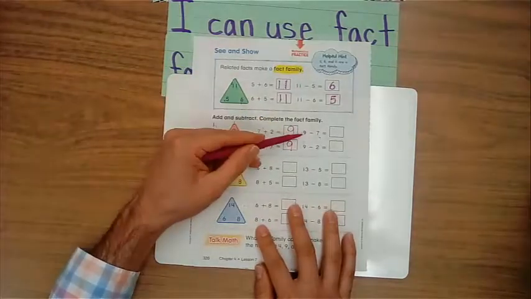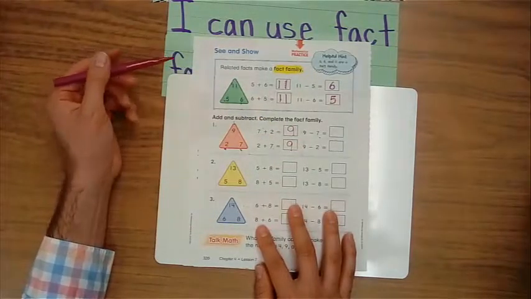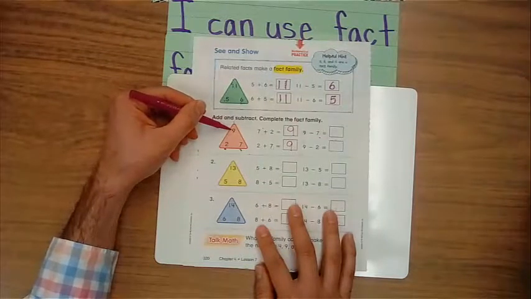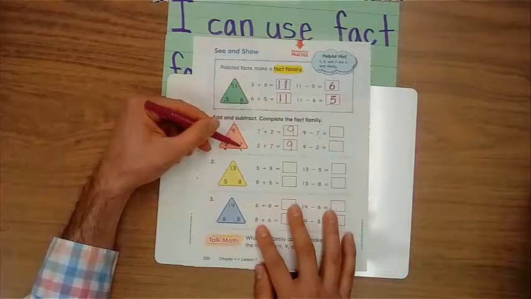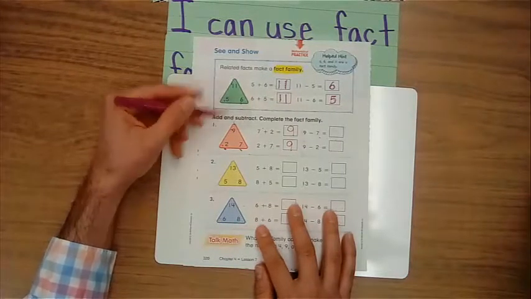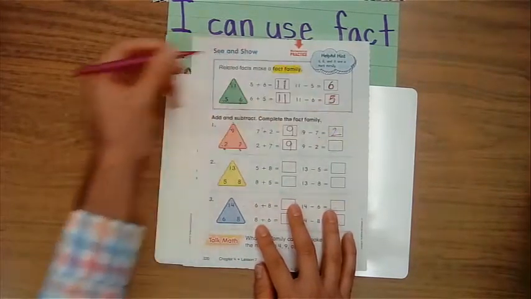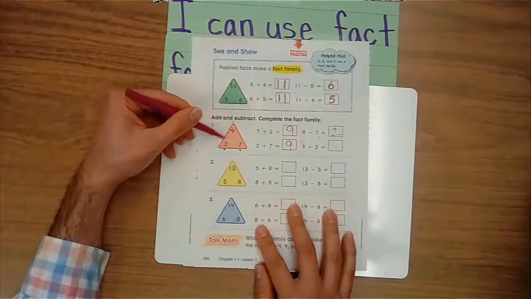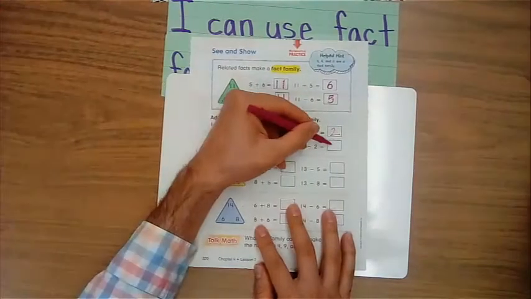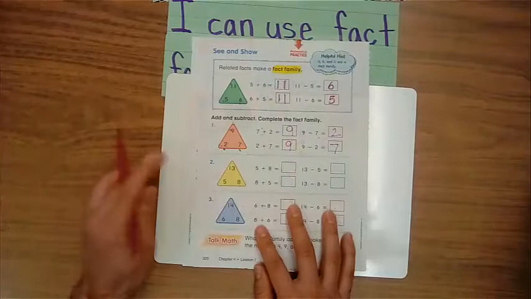Or if you want to do a subtraction one, I'm going to start off with the biggest number, which is 9. And I'm going to say 9 minus 7 equals 2. Or I could go the other way and say 9 minus 2 equals 7.